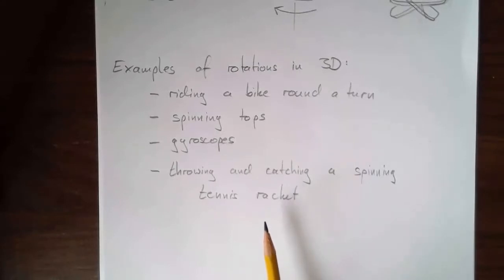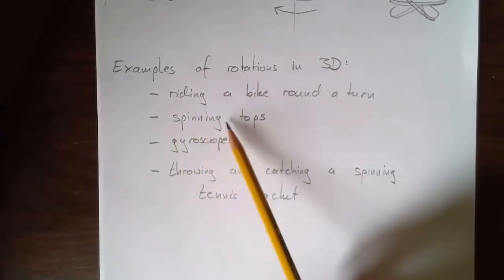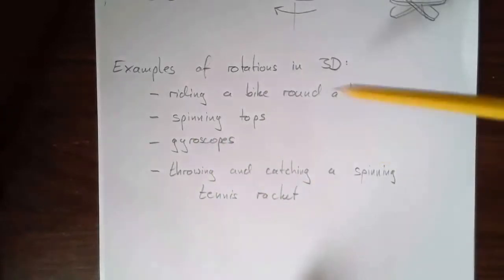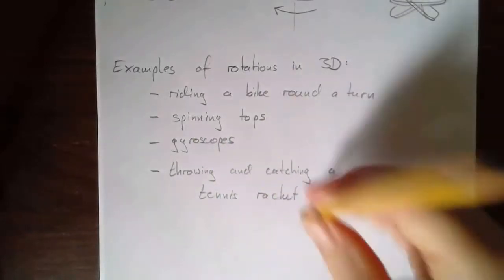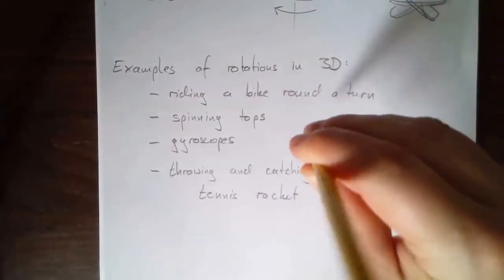That's going to happen with a torque, but the torque is not there to make the wheels speed up or slow down, but to change their direction. So we're going to see how that works. Another example is a spinning top. You spin it and it spins super fast, but it might also slowly rotate like this.